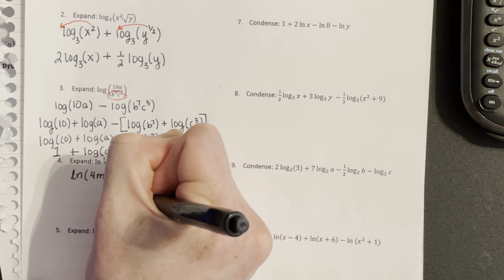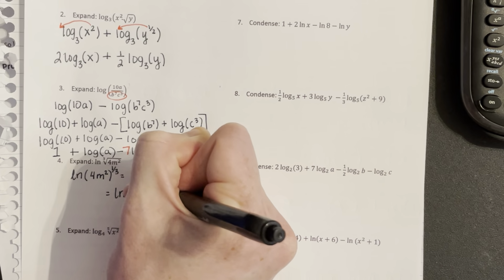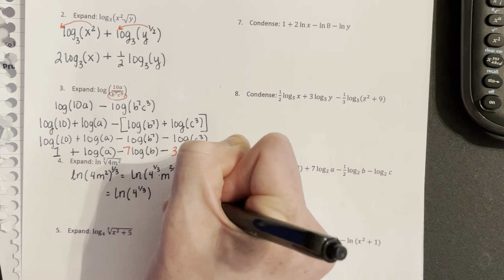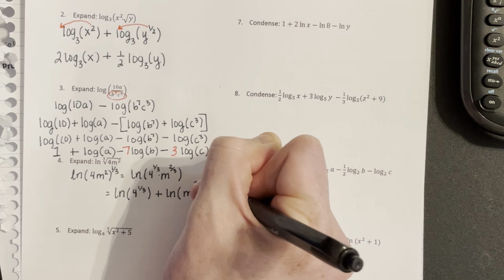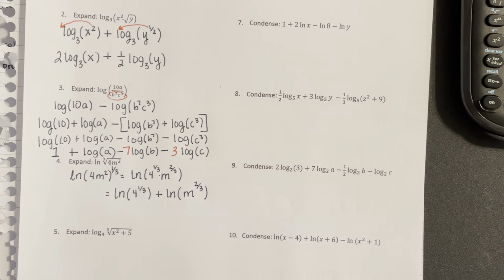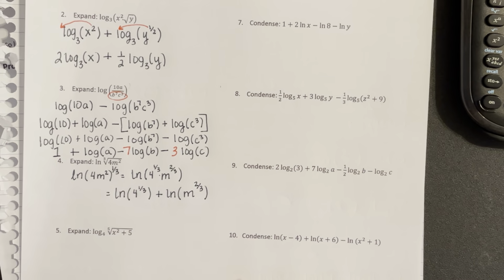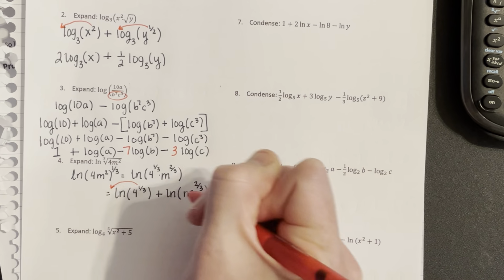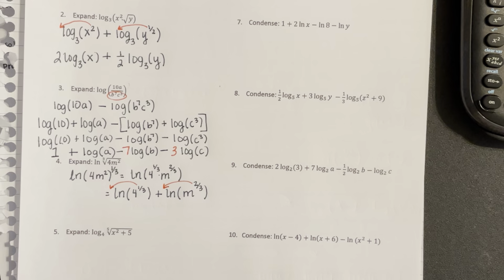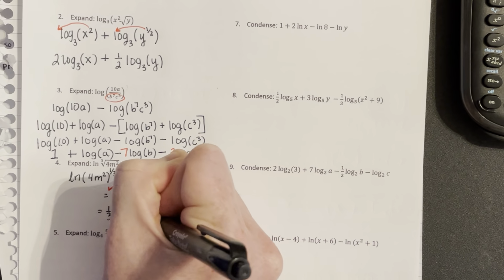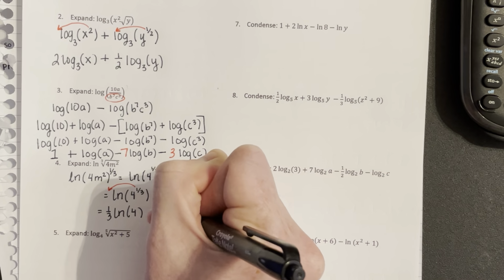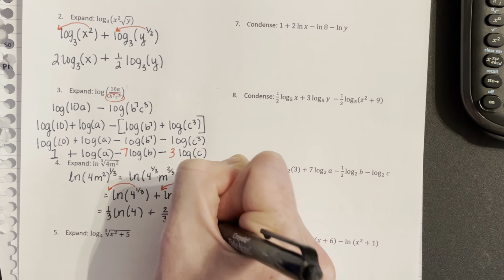So this would say the natural log of 4 to the 1/3 plus the natural log of m to the 2/3. We use the power property to reduce it down. So I'm going to bring that power property in front, and we've got 1/3 natural log of 4 plus 2/3 natural log of m.